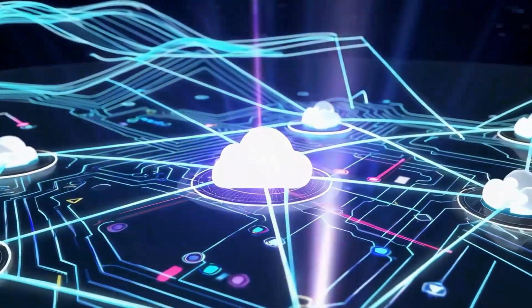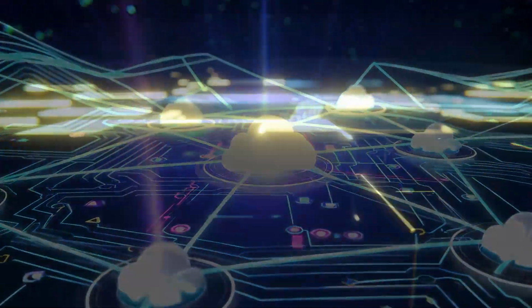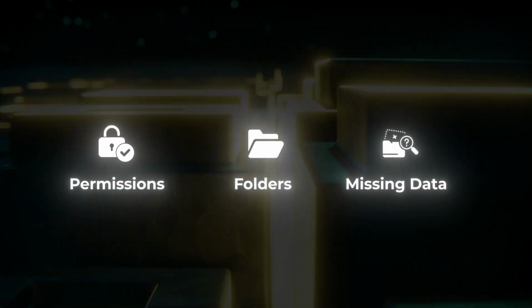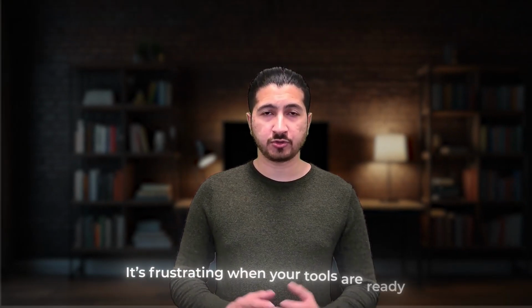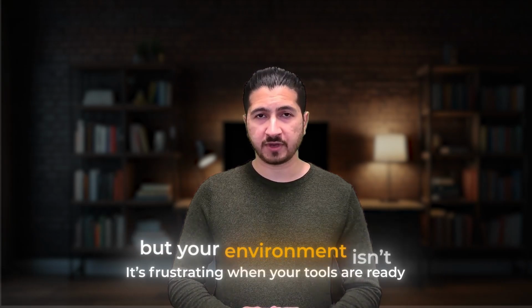Have you ever tried setting up a cloud service and found yourself stuck in a maze of permissions, folders, and missing data? It's frustrating when your tools are ready, but your environment isn't. That's why a clean setup and benefiting from automation matter.